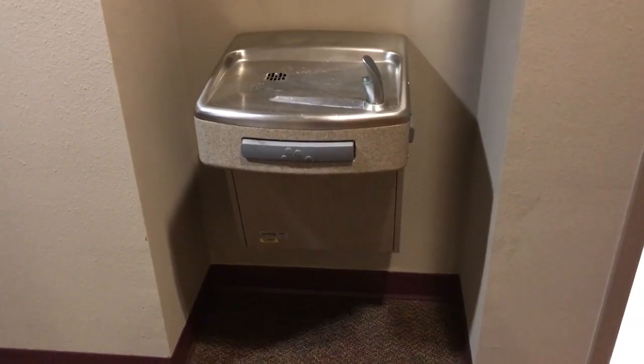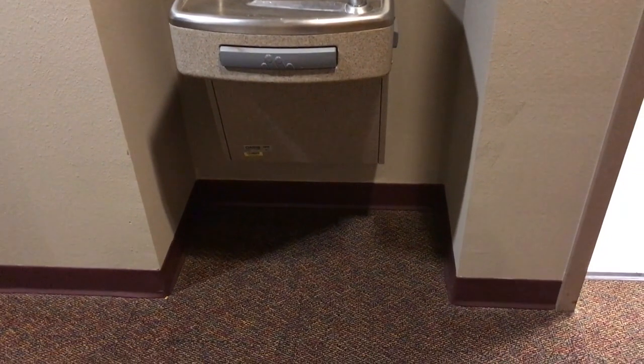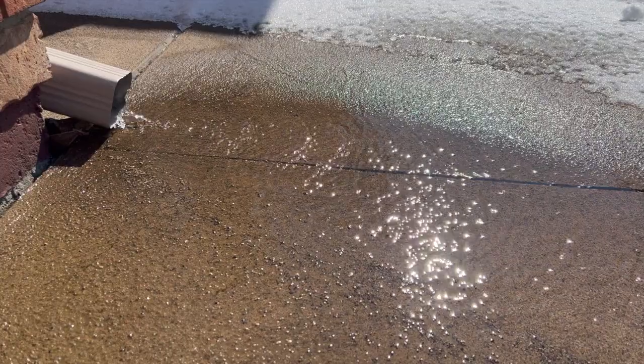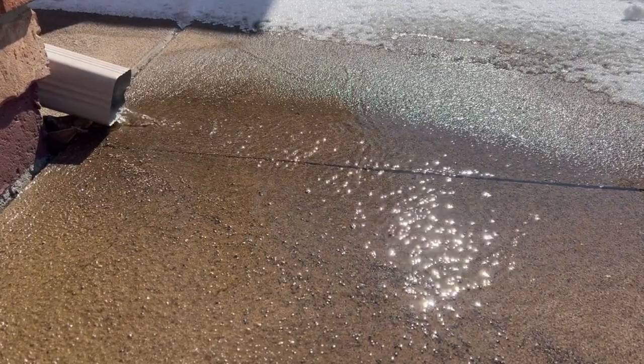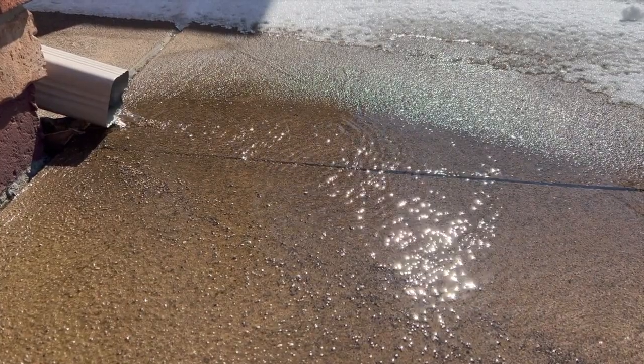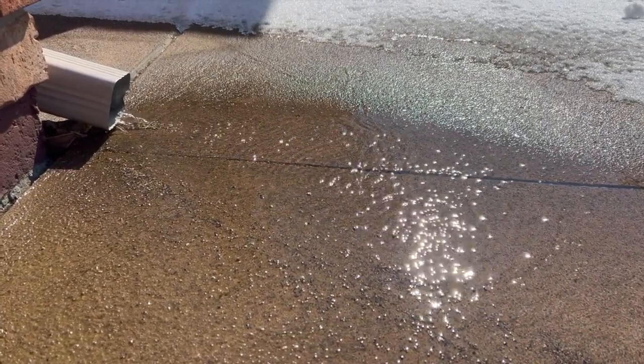Avoid placing carpet in moisture-prone areas like under coolers, in bathrooms, and in kitchen areas. The last tip we will share is to ensure that your gutters and downspouts are clean. Downspouts should drain away from the foundation of your house.